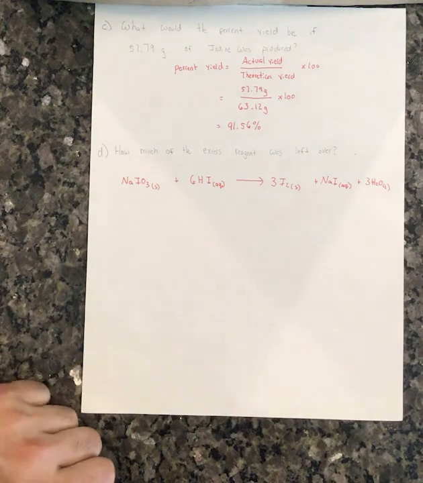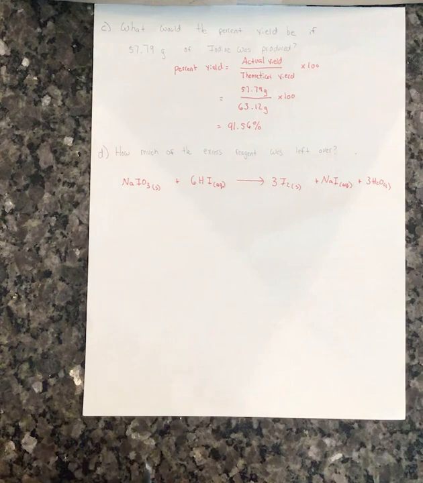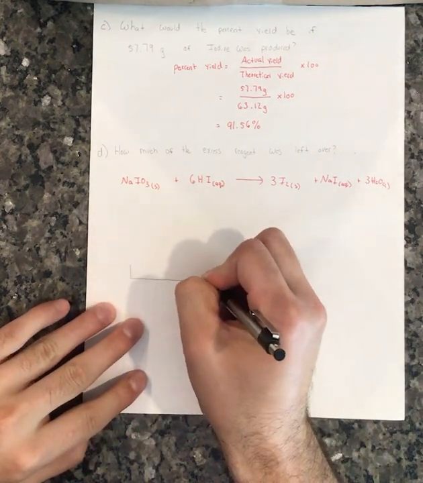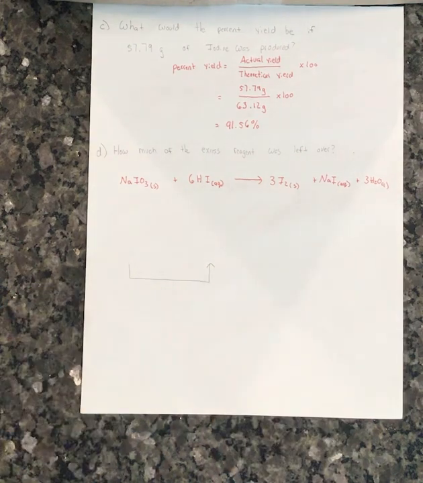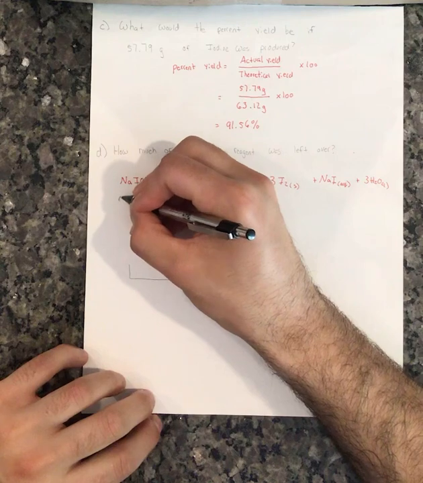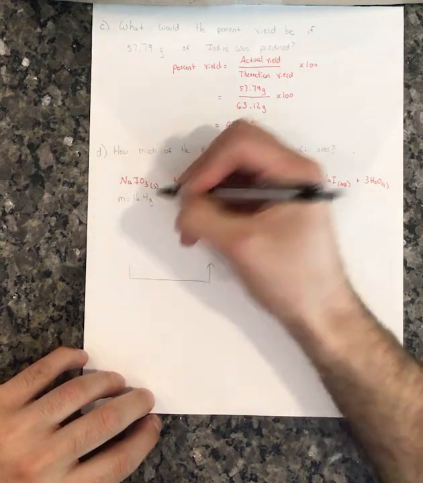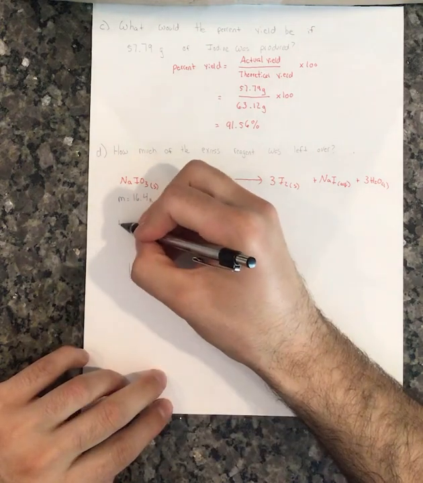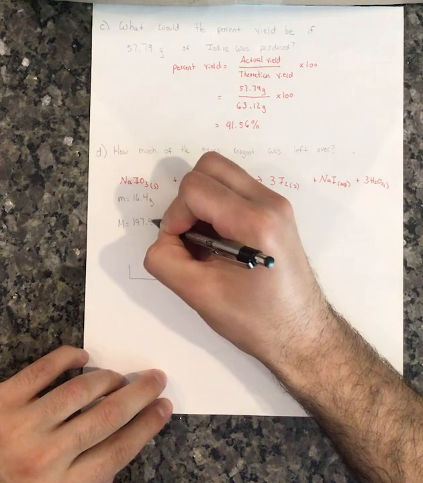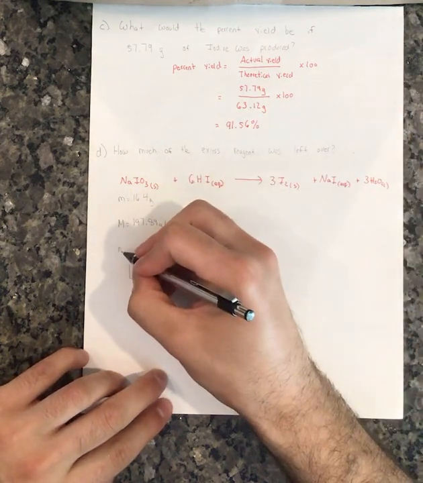Okay, so in order to do this question here, you need to remember one simple thing. We're going from our limiting reagent to our excess reagent. So we started off with 16.4 grams of our limiting reagent. Our molar mass stays the same, and our moles stay the same.